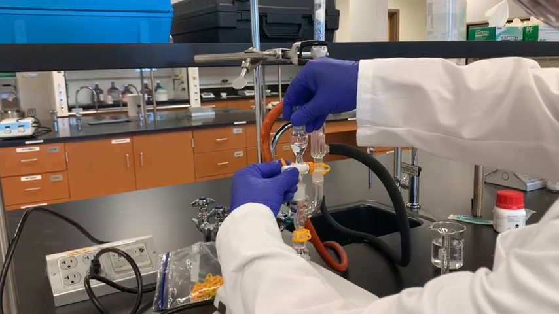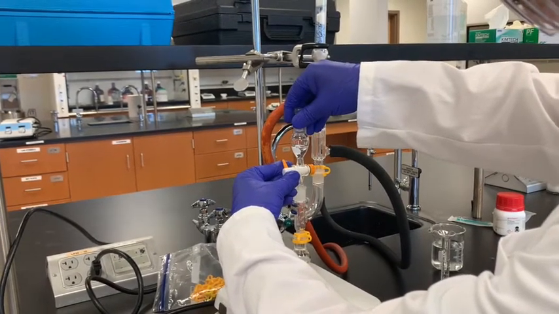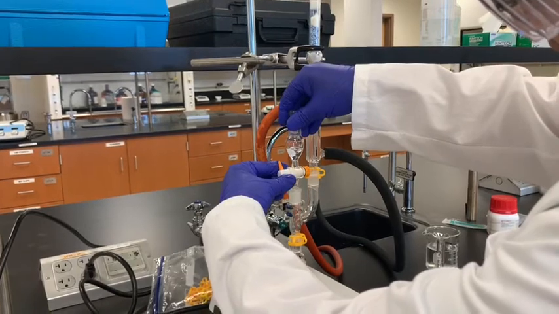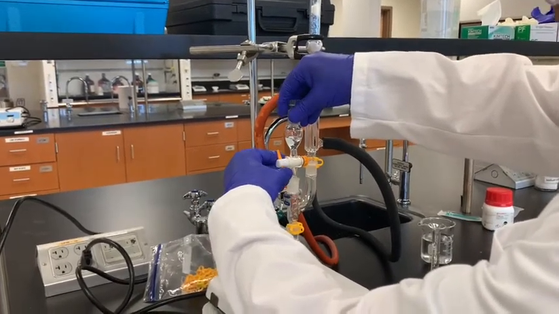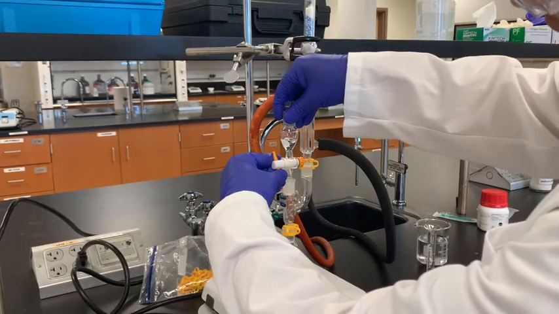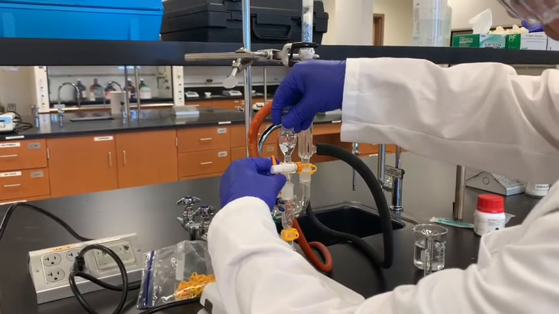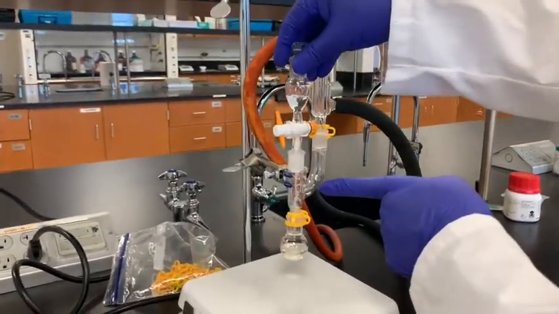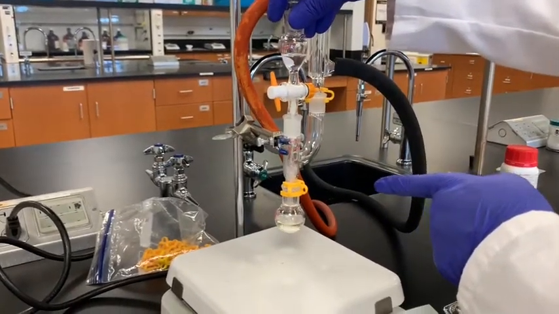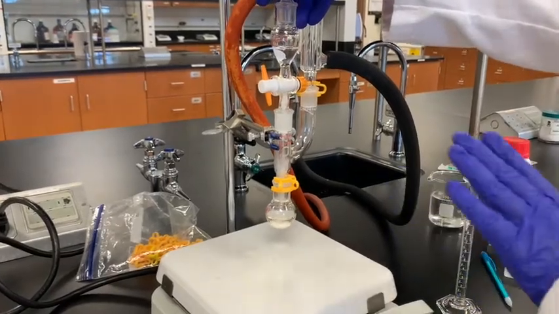Again, we need to do drop by drop addition. This is the complicated process. Diethylamine will start giving off fumes here, so that's why we need to add it very cautiously. You see the fume forming there? You can see that here. So this needs to be added very carefully, drop by drop.